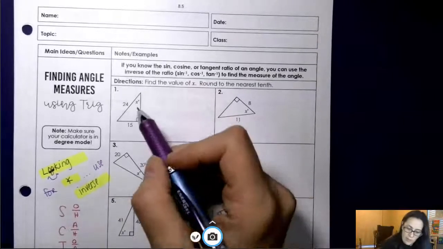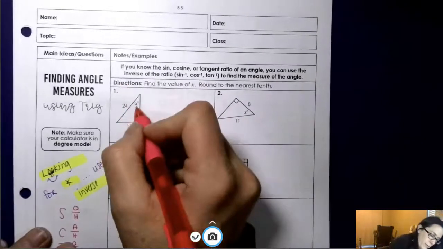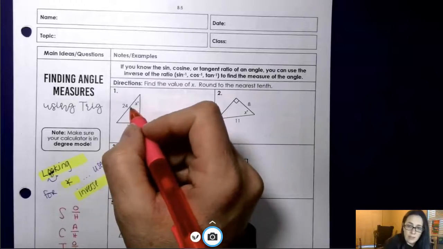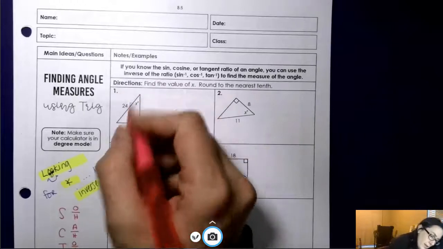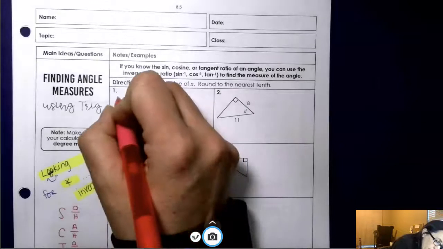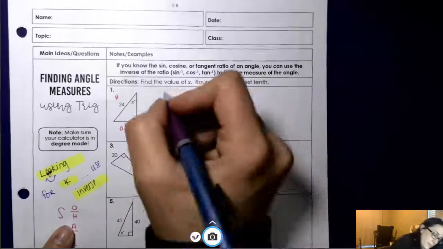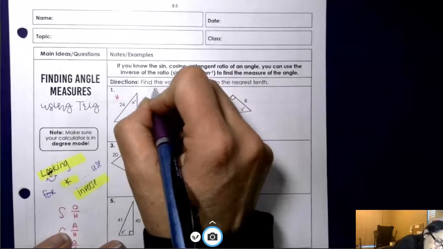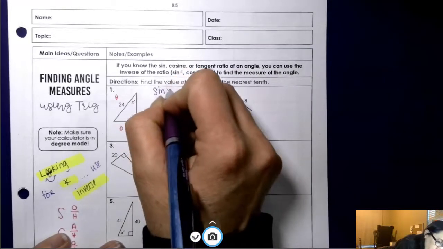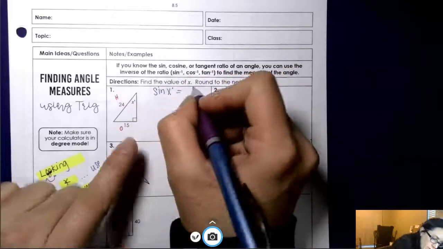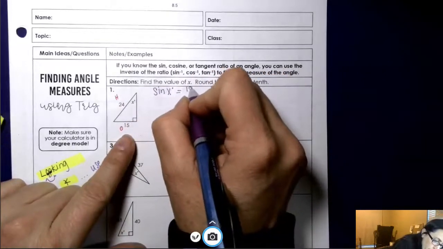So here I'm looking for the angle, and I know from this angle, again you're looking for opposite, adjacent, hypotenuse. Here I have opposite, and here I have hypotenuse. Opposite hypotenuse is going to be sine. So I'm going to set this up as sine of x is equal to 15 over 24.